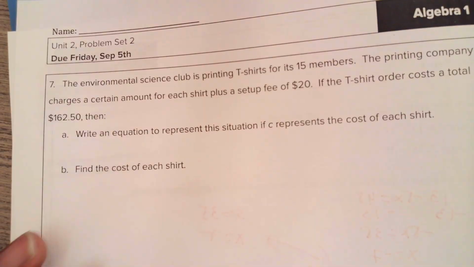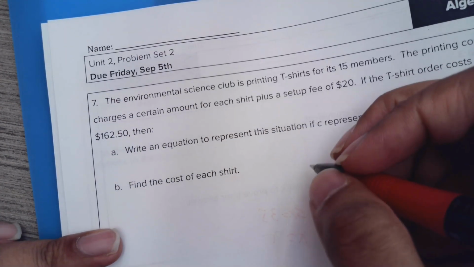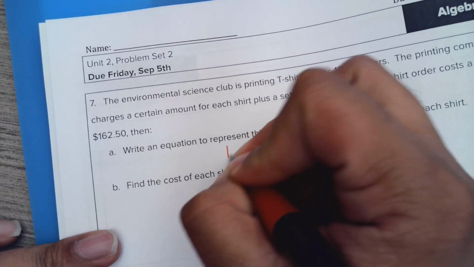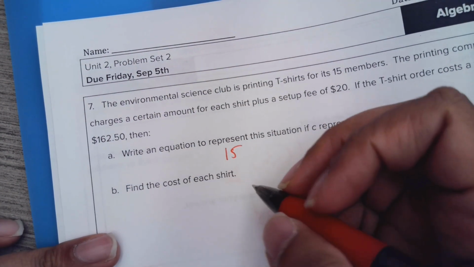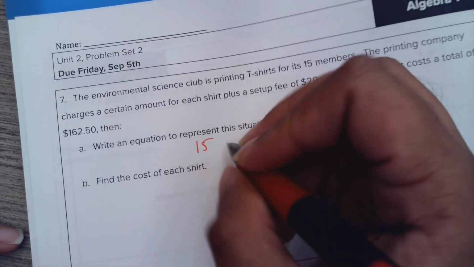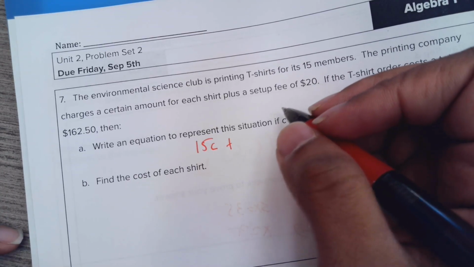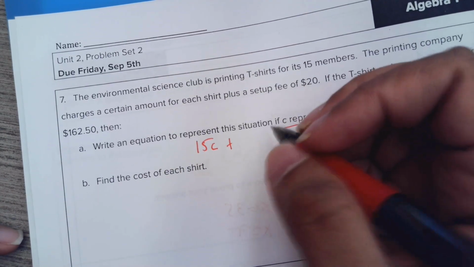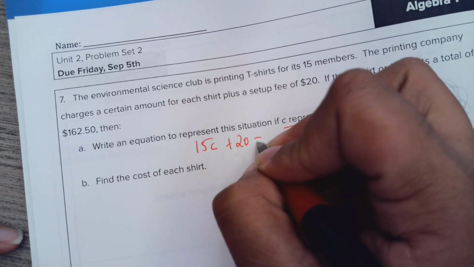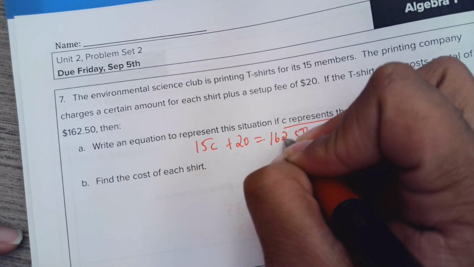Moving on. The Environmental Science Club is printing t-shirts for 15 members. So 15 t-shirts. I don't know the price of the t-shirts, so that's C. 15C plus the setup fee. I guess apparently setup fee. I thought that was shipping cost, but never mind. Setup fee is $20. And they paid 162.50, right?